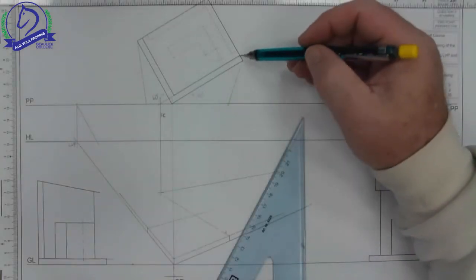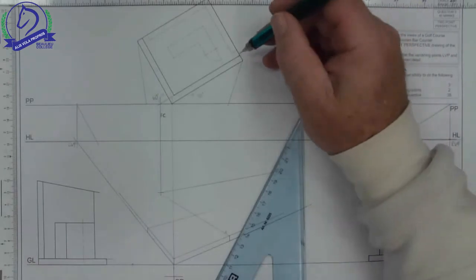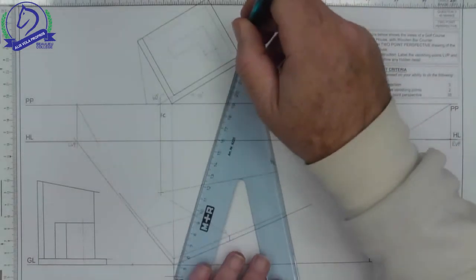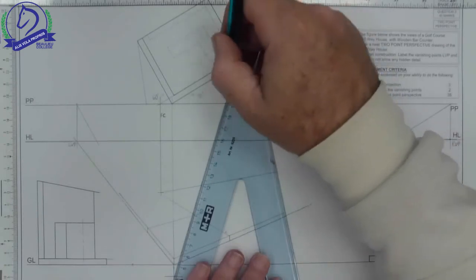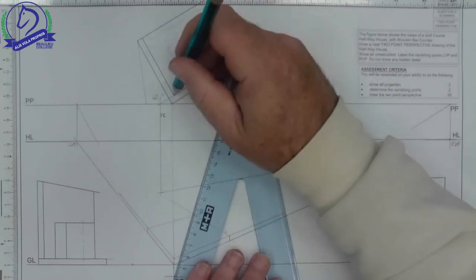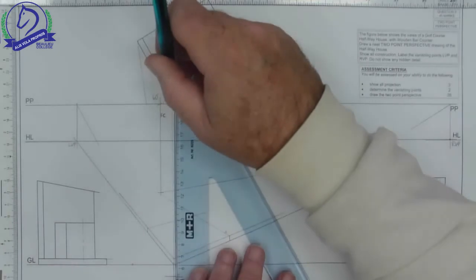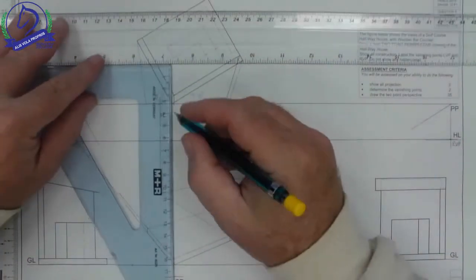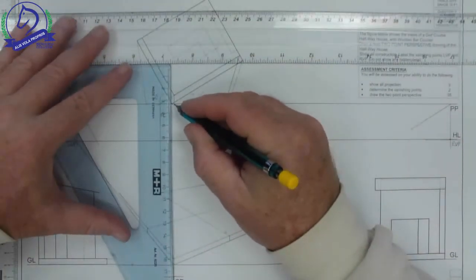To find these corners, we can use the normal method of taking the lines down to the stationary point. Where they hit the picture plane, I then project them down vertically to hit a specific point.